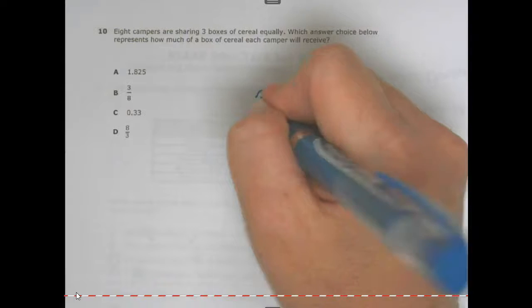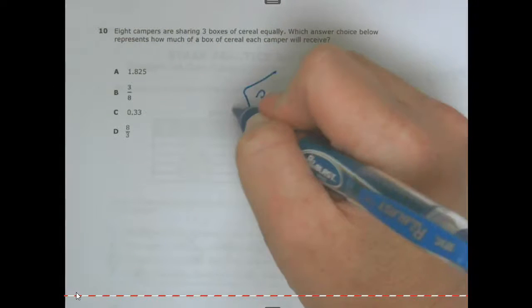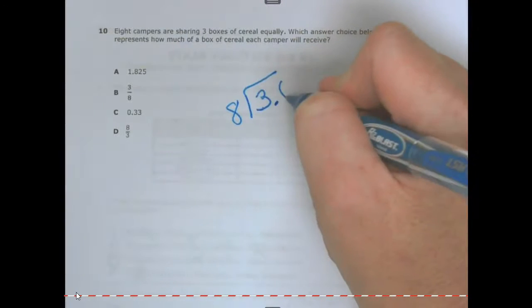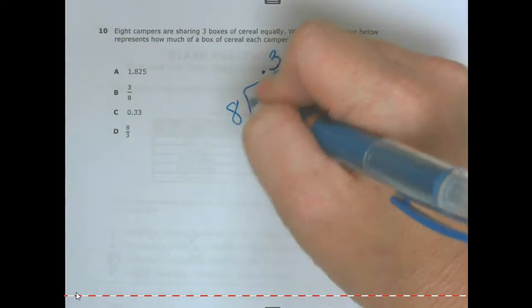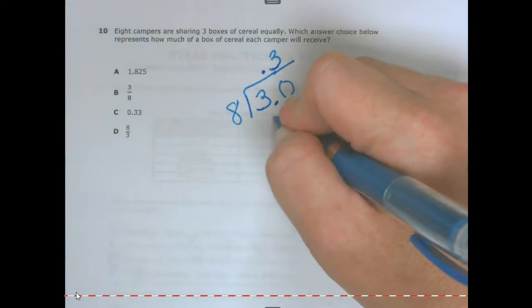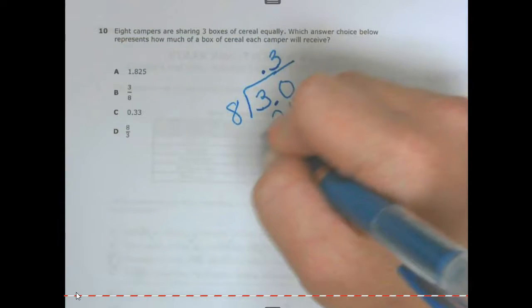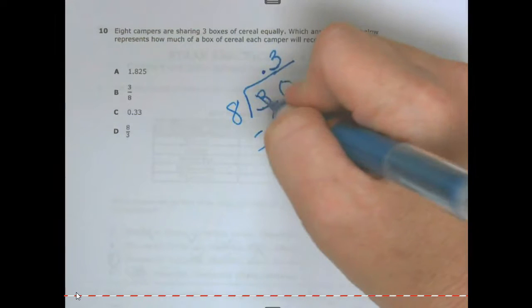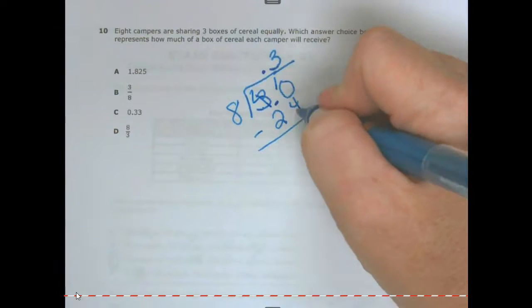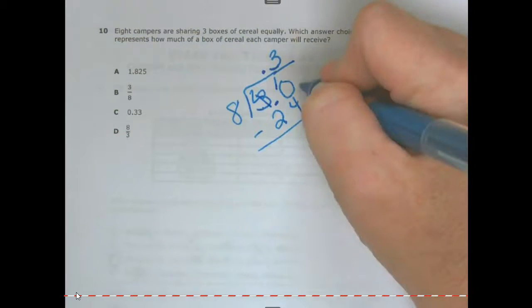Eight campers shared 3 boxes of cereal equally. Which of the following represents how many boxes of cereal the campers will receive? So they're taking 3 and dividing it by 8. 8 will go into 3. 3 times 8 is 24. 10 minus 4 is 6.